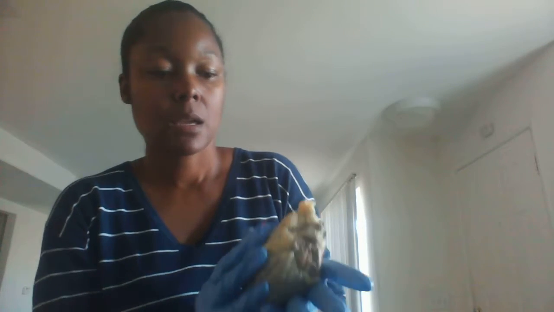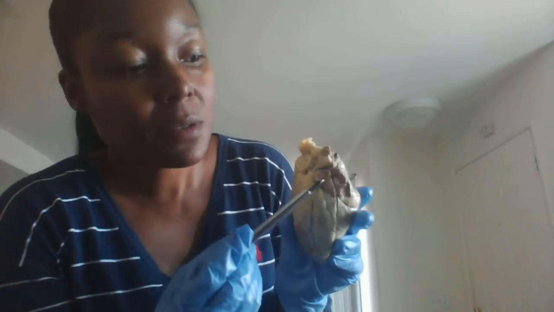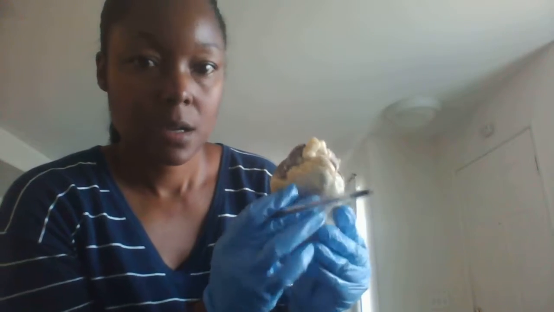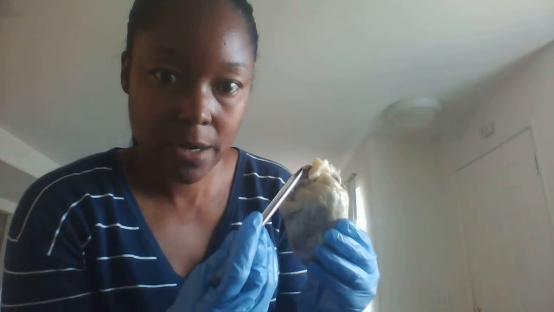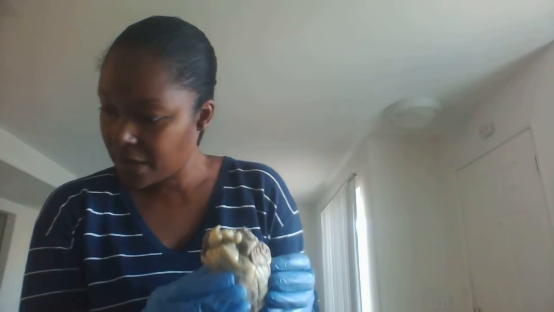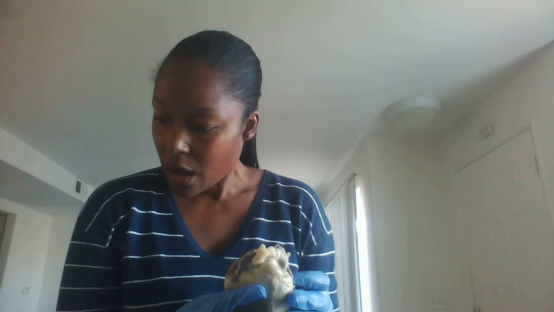Okay. We are going to now look at the right and left auricles. Okay. All right, so this is the left auricle. Okay. And then this is the right auricle. All right, and the auricles of the atrium are used to increase the volume of the atrium and also the blood volume as well.